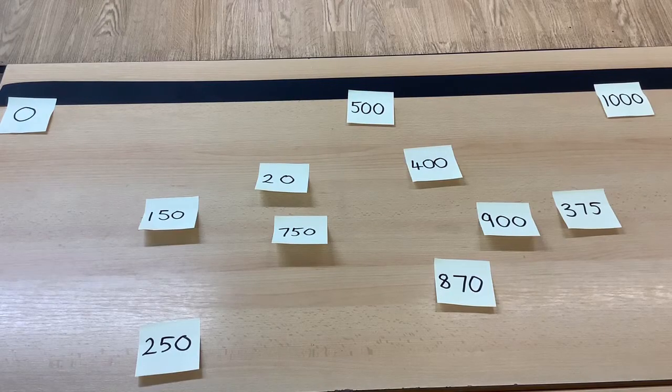So now on my number line I've got 0, 500 and 1,000. Now I put 500 down because that was in the middle of 0 and 1,000. I wonder if there is a number that is in the middle of 0 and 500. What is half of 500? If you know what half of 50 is, you should be able to work out what half of 500 is, because it's just 10 times bigger. Pause the video and work out what half of 500 is.